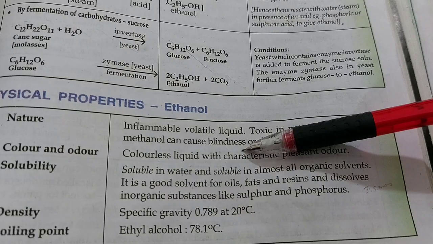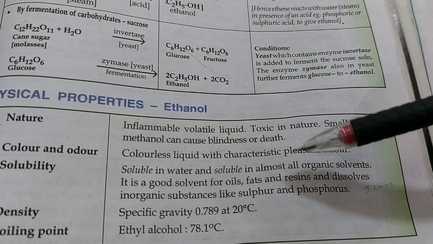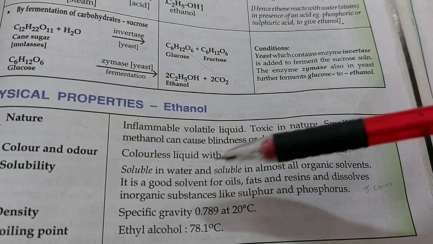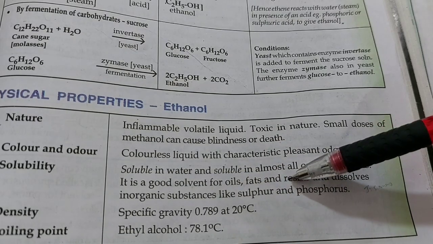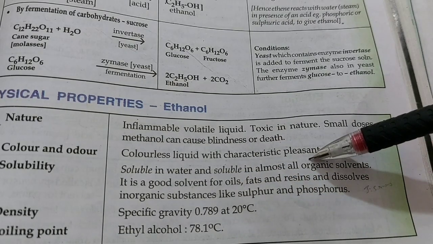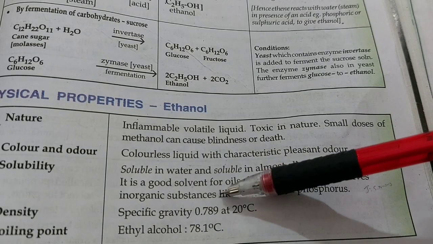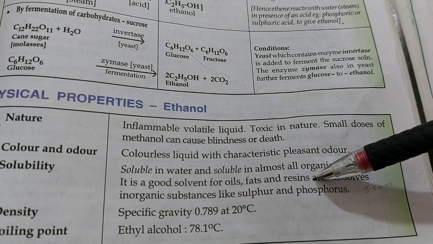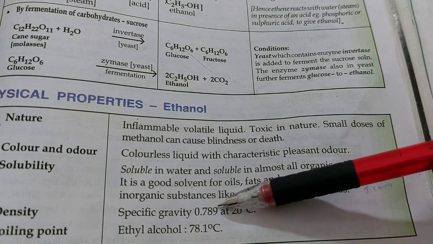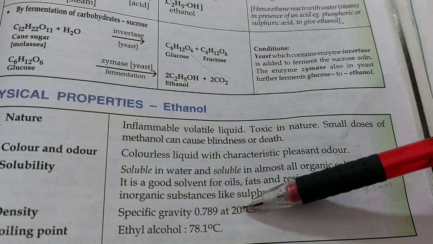Solubility. It is soluble in water and also in organic solvents. It itself is a good solvent for oils, fats, resins, and even your sorrows. It dissolves in organic substances like sulfur and phosphorus. Specific gravity means density. You will learn these values and even the boiling point.